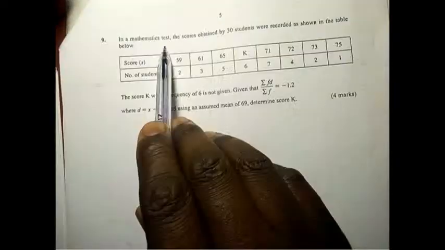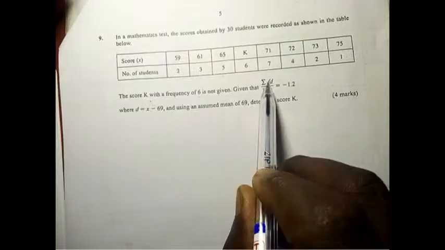In a mathematics test, the scores obtained by 30 students are given, but the score K is not given. Given that the summation of FD over the assumed mean equals something, I'll direct you how to do that.